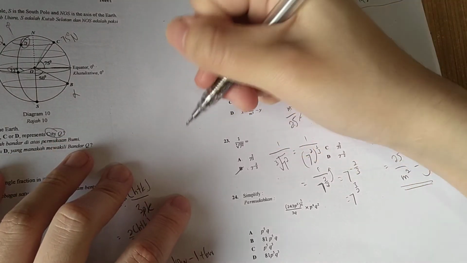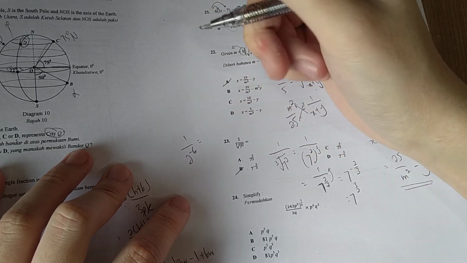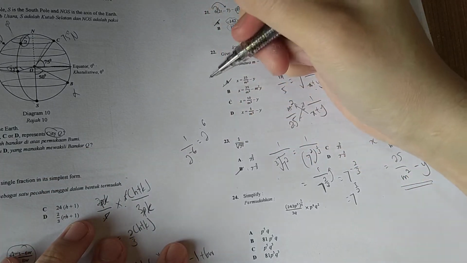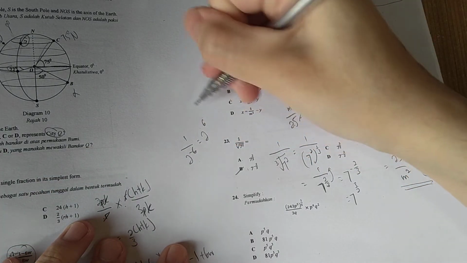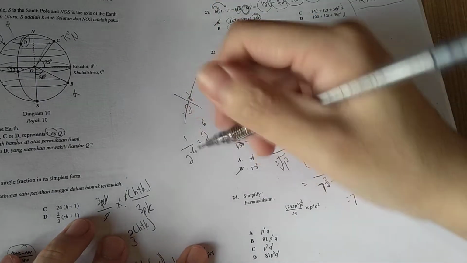Alright, if I give you 1 over 2 power negative 6. So dia akan jadi apa? 2 power 6. Betul? Sebab the negative become positive. It's not 2 power 1 over 6. It's not like this, right? It's not like this. So let me ask you again.